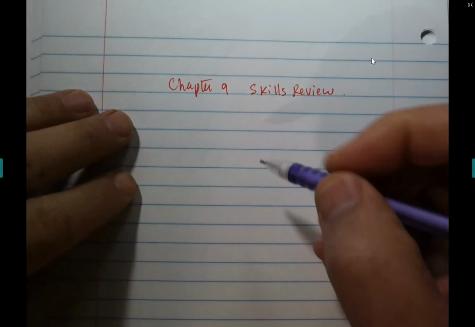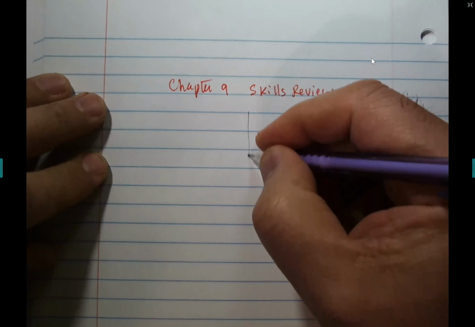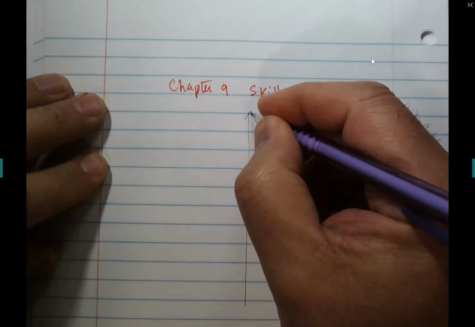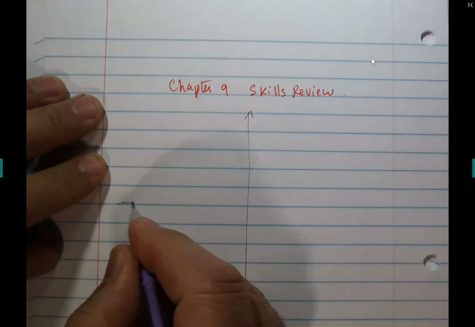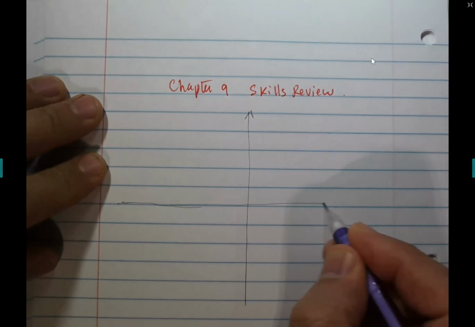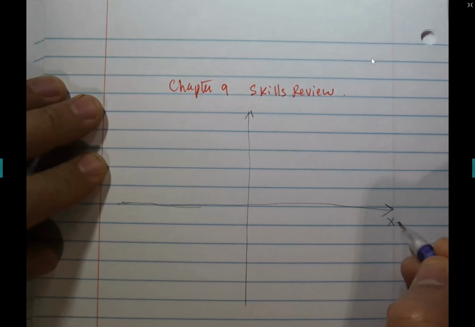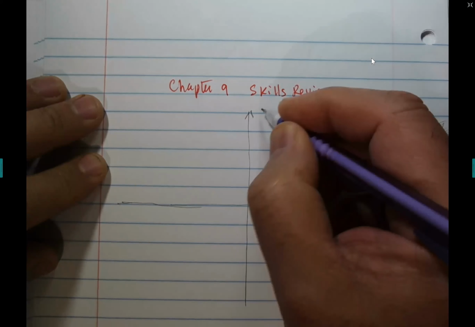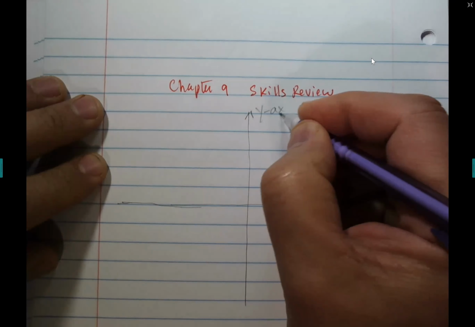Okay, this is what we learned last time. If you have a coordinate system like this, we call the horizontal line the x-axis, the vertical line the y-axis.